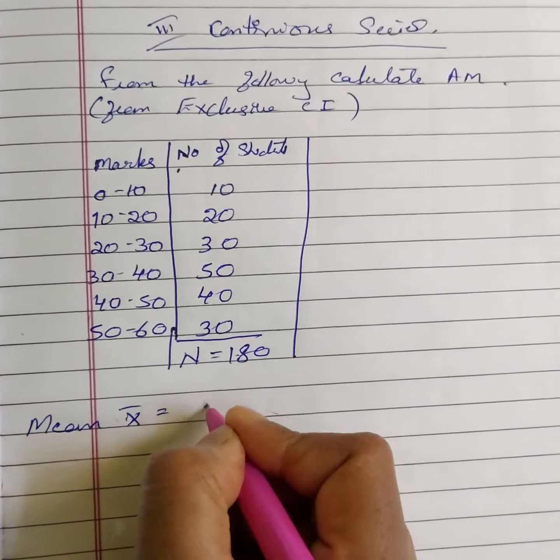So first step, let's assume the mean. Let me take it as 40, which is a. First you have to calculate d. D is nothing but x minus a, where a is 40. Guys, I hope it is clear. So here, x is this one. So x minus 40, that is 5 minus 40, how much will you get? Minus 35. 15 minus 40, minus 25. 25 minus 40, minus 15. 35 minus 40, minus 5. Same thing, 45 minus 40, it is plus 5.